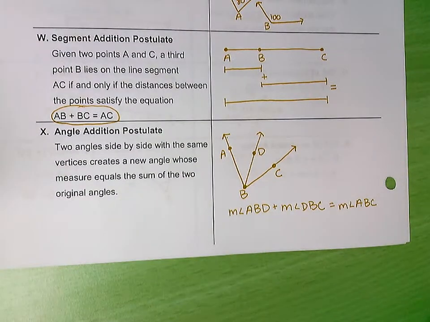So it's adding your two smaller angles together to get your larger, just like with your segments. Okay, questions on this page?